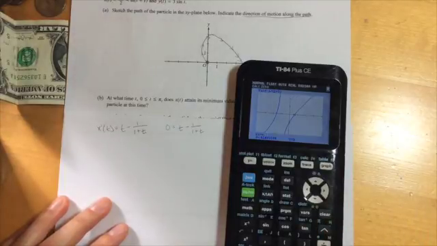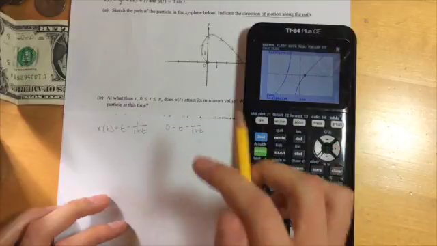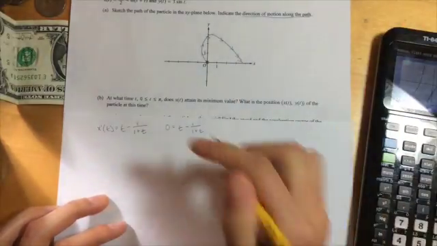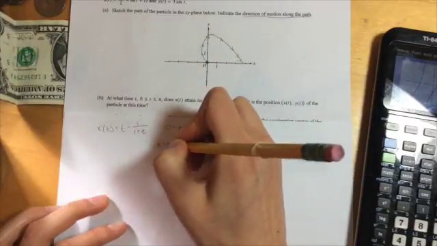So it says that it equals 0 when t equals 0.618.